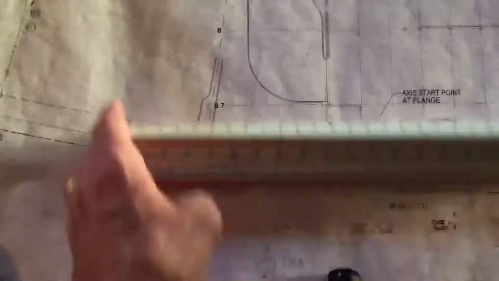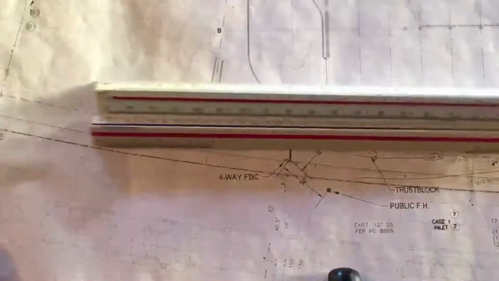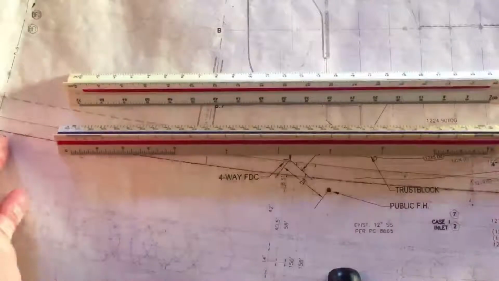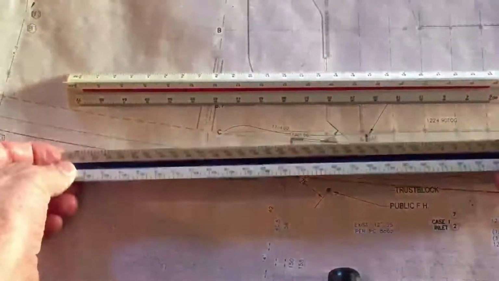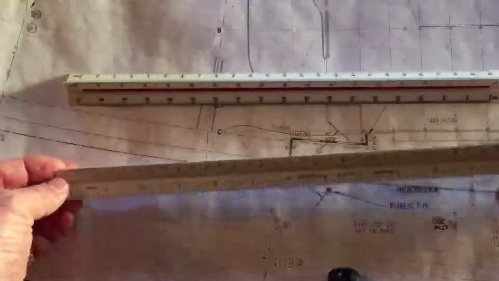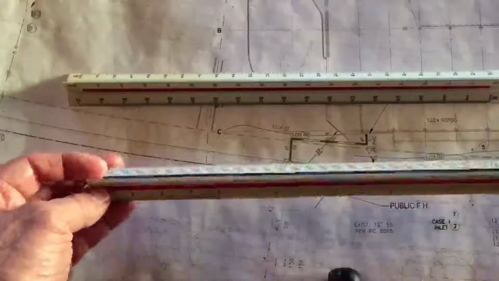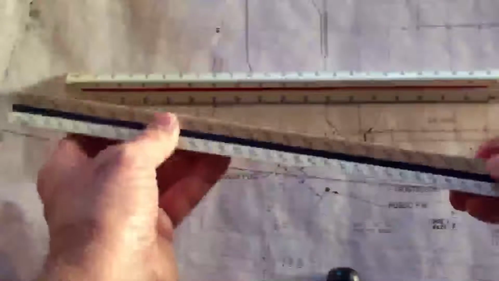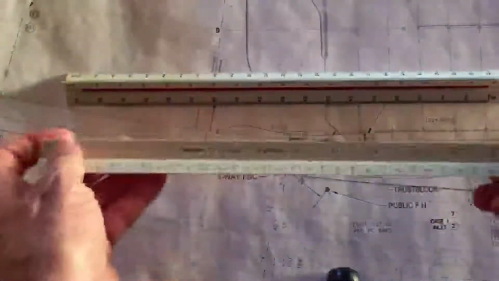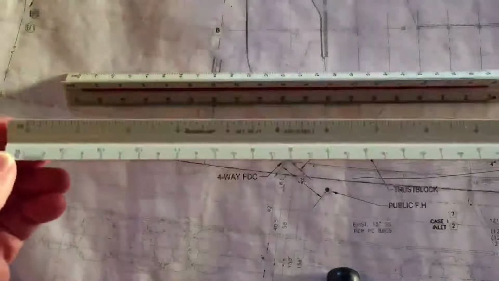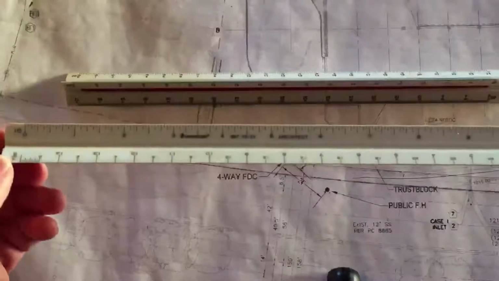Well, actually, not really, because plans checkers use engineer scales. And if you can see here, I've got two different types of scales, and they're triangular. So there's 1, 2, 3, 4, 5, 6 different scales right here on this architect's scale.